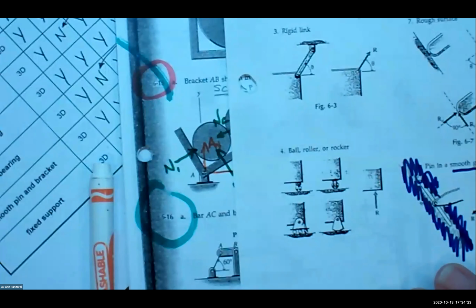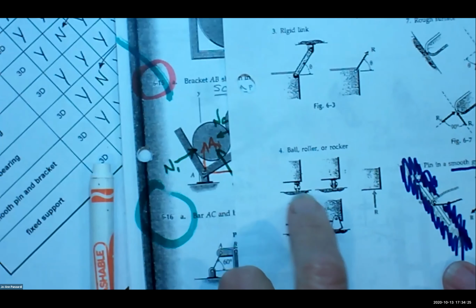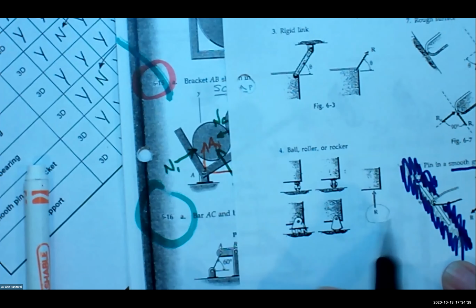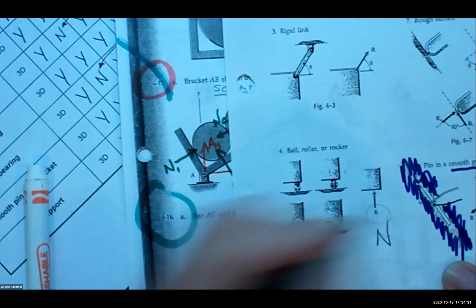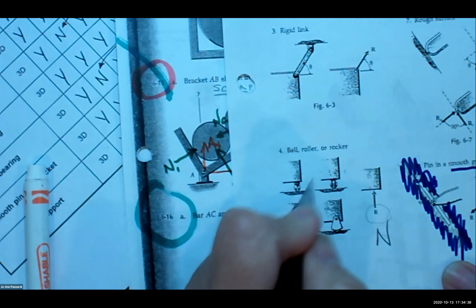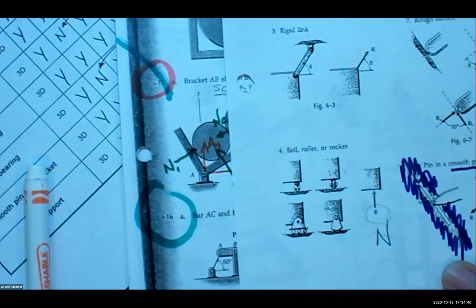Correct. But let's just look at this one for now. Here there's a ball, a roller, a rocker. Basically, in the end, the textbook calls it R, but I would just call it a normal. You could call it R if you want, but it's really just a normal. This thing is only touching the surface. It's a normal.